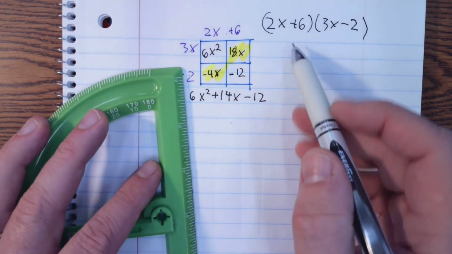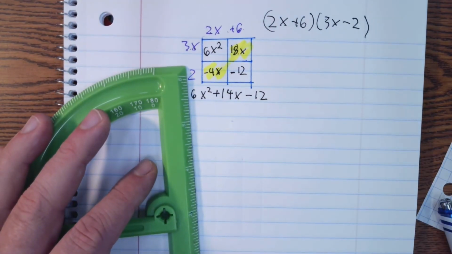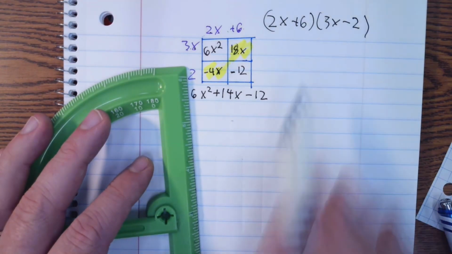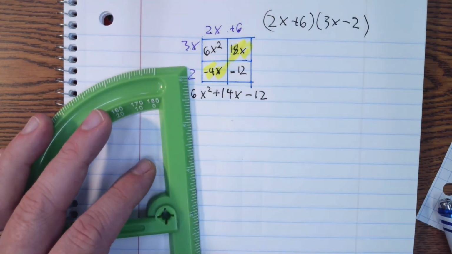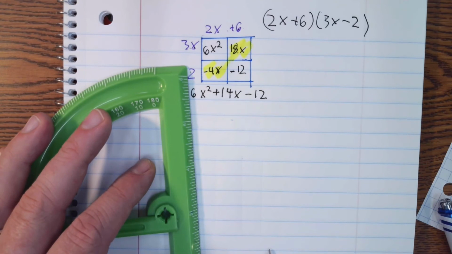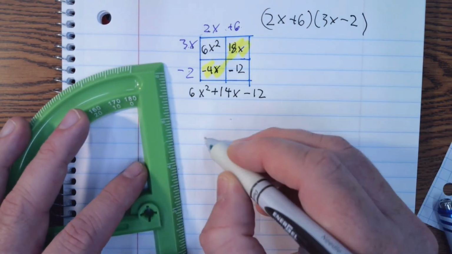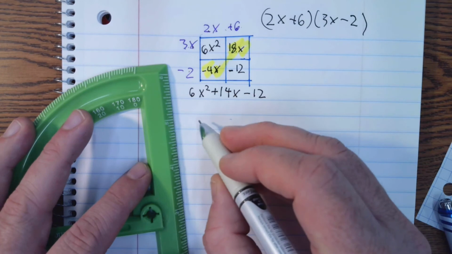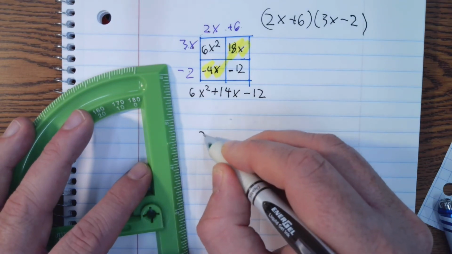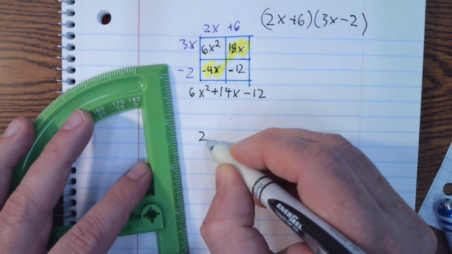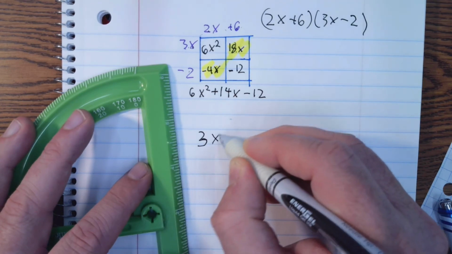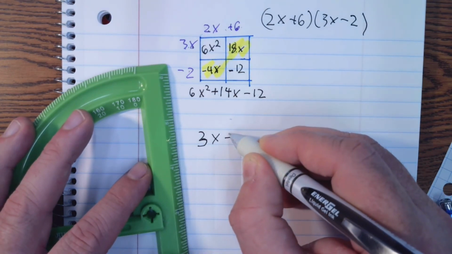What can I do to make this harder, do you think? I'm going to keep them binomials. Is there anything I can do to the numbers to make them harder? There's not much. So I'll make it about as hard as it can get for today.